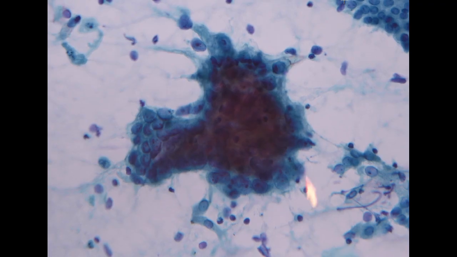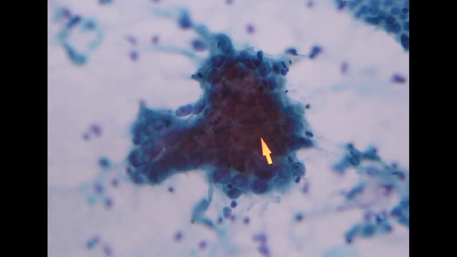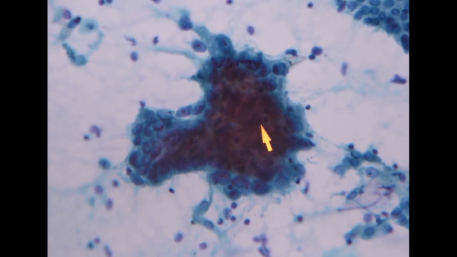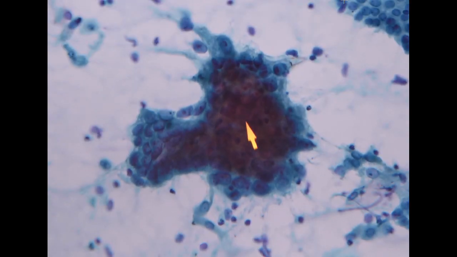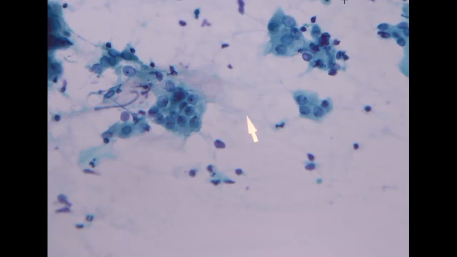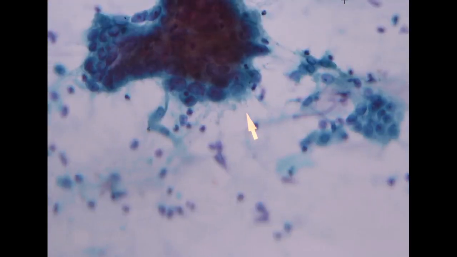So it was initially interpreted as a HSIL. It is not a HSIL. It is a glandular cell. So this looks like a glandular lesion. So the first step is to decide if it is a squamous lesion or a glandular lesion. So this is not squamous, this is glandular. And because it has a nucleolus, we are thinking this is more toward a neoplasm, probably adenocarcinoma.